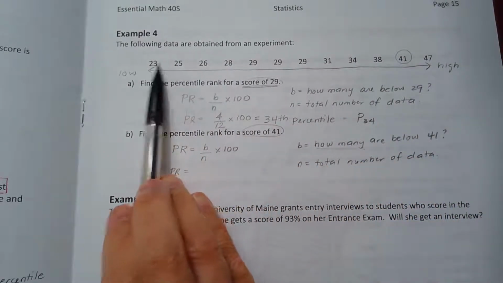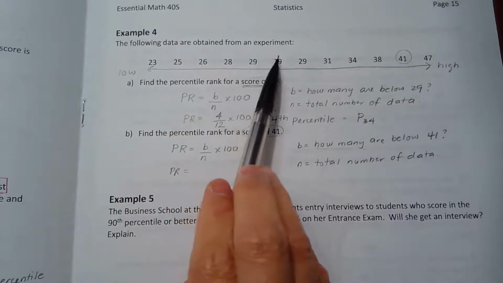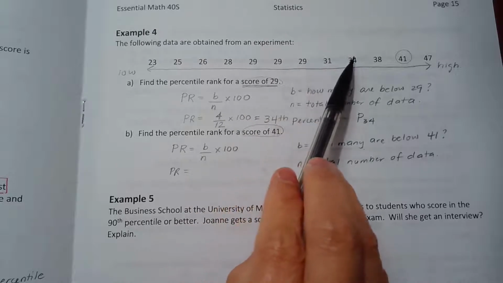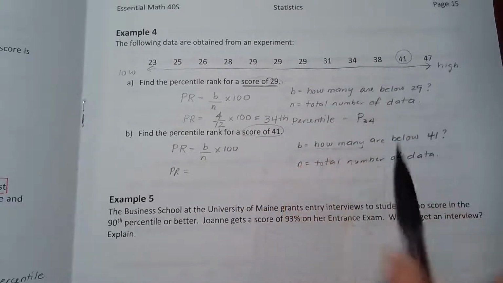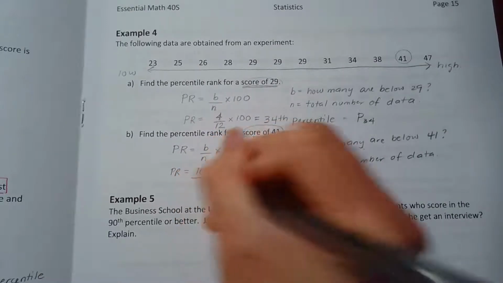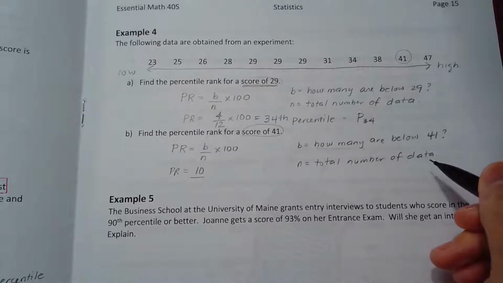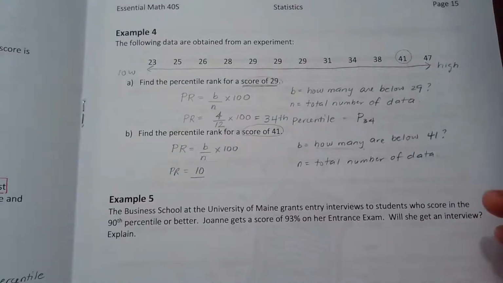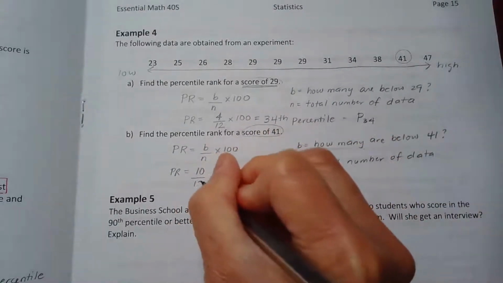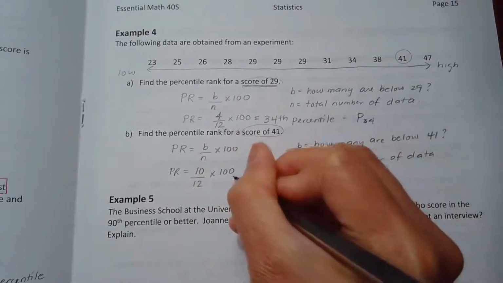So let's count them. 1, 2, 3, 4, 5, 6, 7, 8, 9, 10. 10 are below, divided by how many there are altogether. Altogether, there's 12.